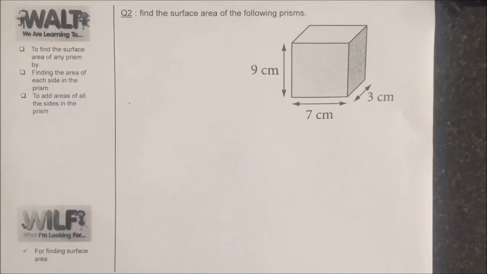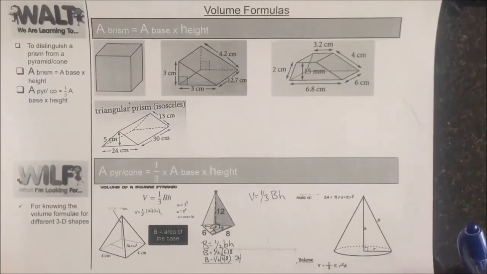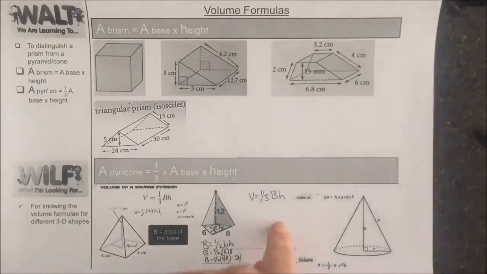We're learning today about 3D objects. The skills that you need to know when it comes to 3D objects are the following. Drawing a net or sketching a net. Skill number two is finding the surface area. Skill number 3 is finding the volume. And the 3D objects that we're going to deal with are called prisms.